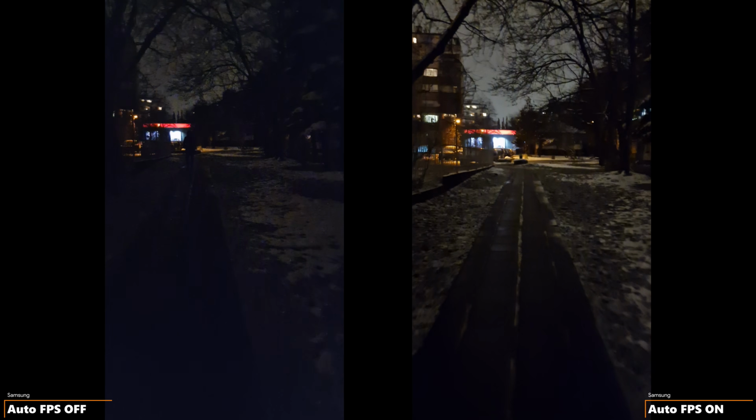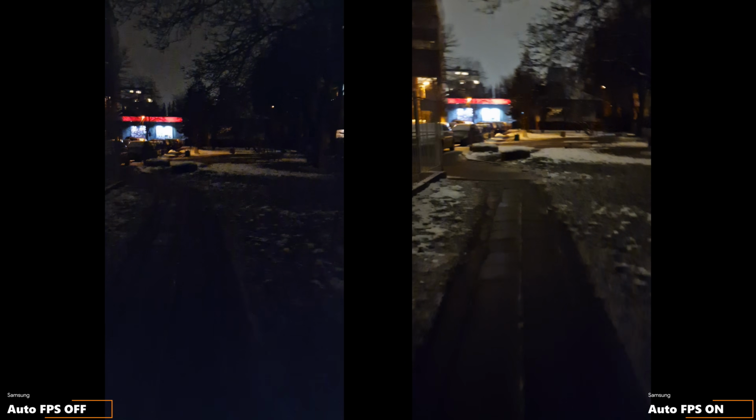What it practically does, guys, is that when the phone struggles to process and the light conditions are poor, it will reduce the frame rate. I guess it's trying to go for a different exposure and trying to capture more light. Okay, it's going to be interesting to see the comparison.